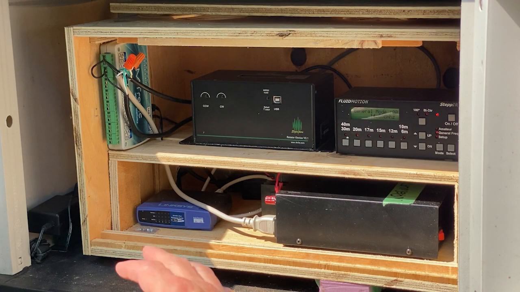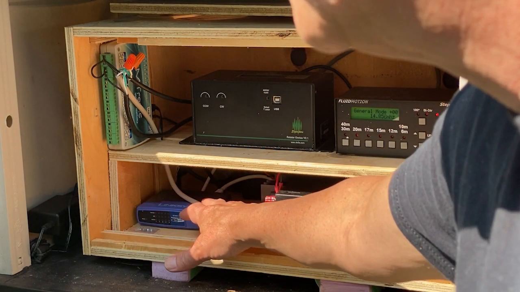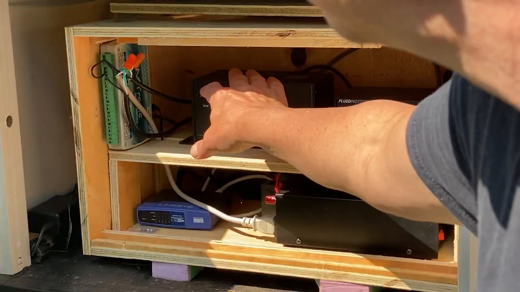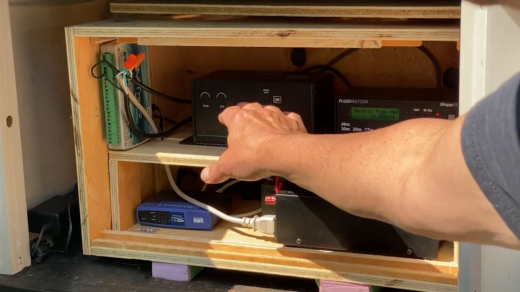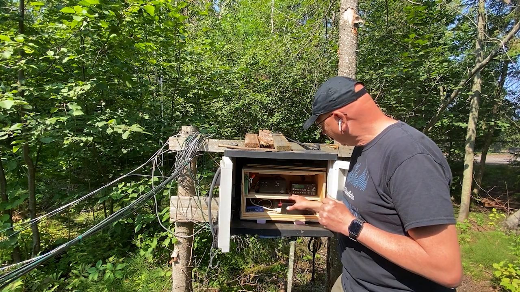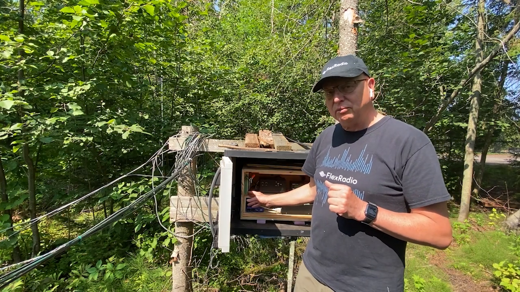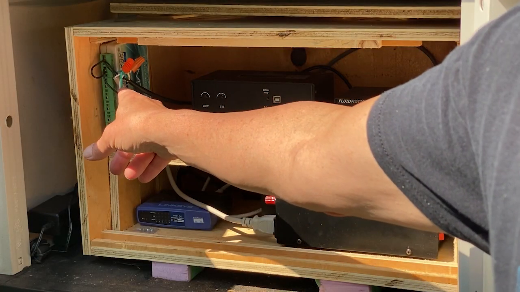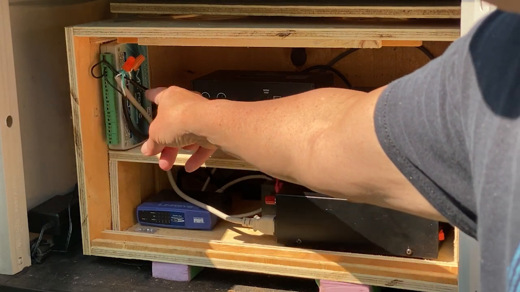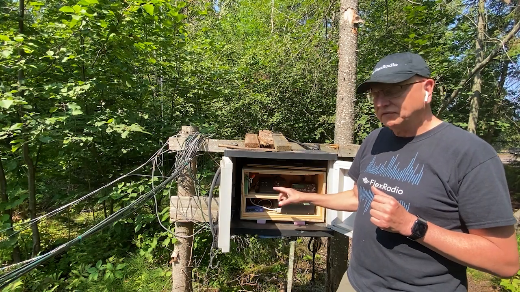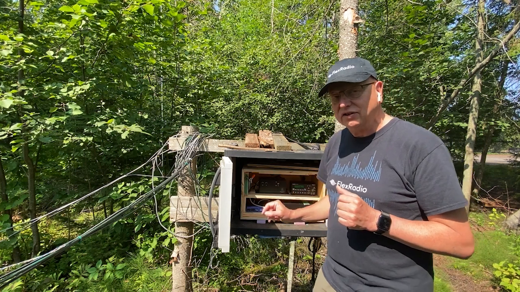We have a little 5-port Ethernet switch here. We've got a 403A rotator controller right here, and we have a stepper. I've also put a web switch here on the side from Hamtronics, and I use that to turn off the power to each one of these devices individually.